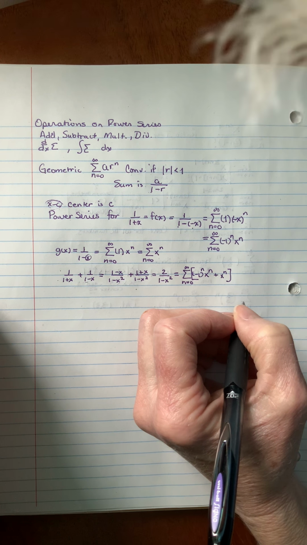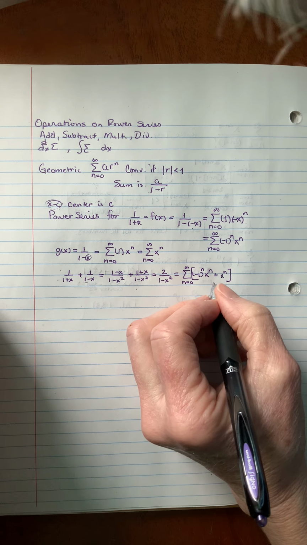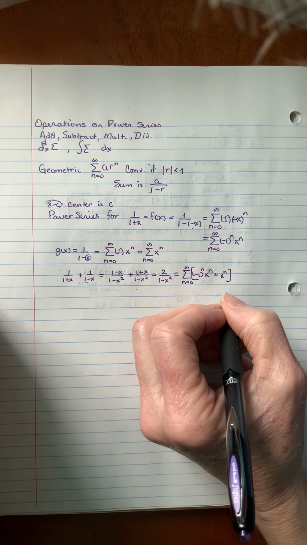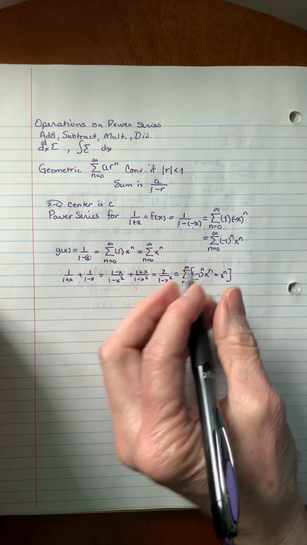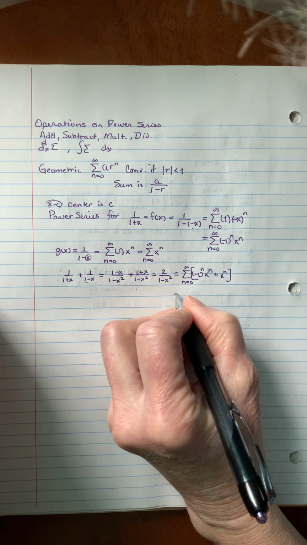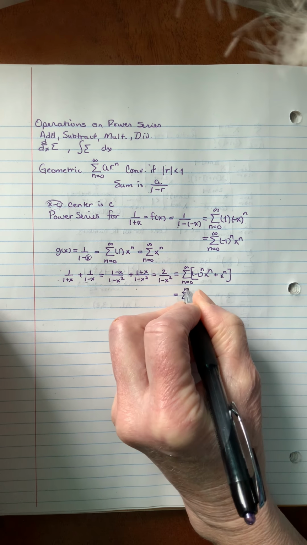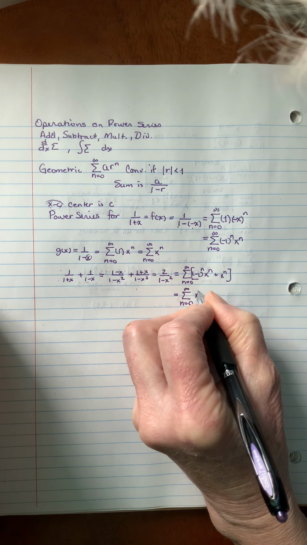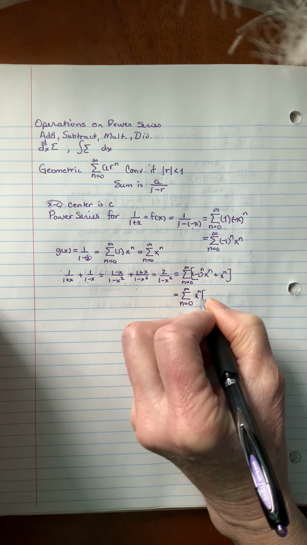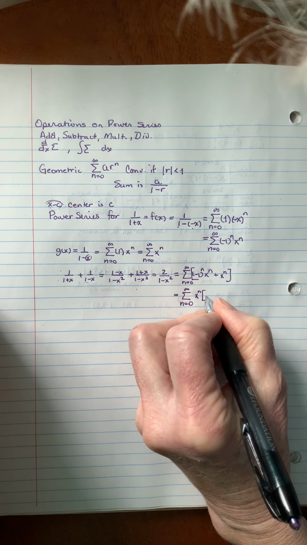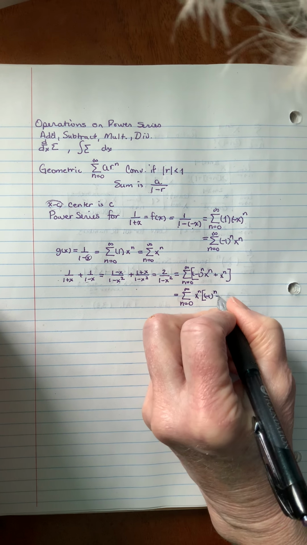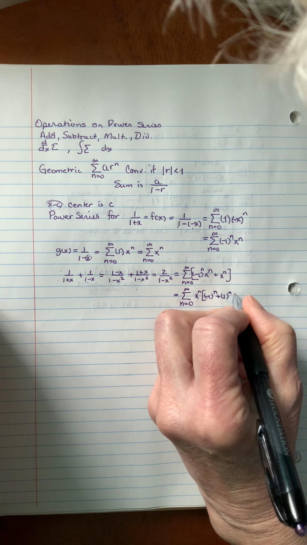Now, it doesn't look very good. What you could do is you could factor out the x to the n. And here's what you would have. You would have n equals 0 to infinity. If I factor out the x to the n, I usually factor it on the other side, but that's okay. We'd have minus 1 to the n plus 1 to the n. Okay?